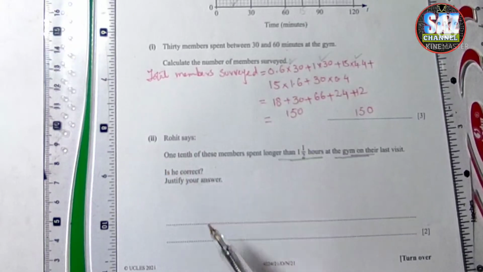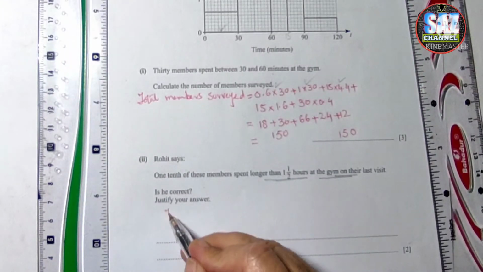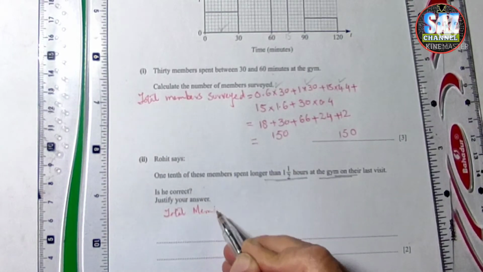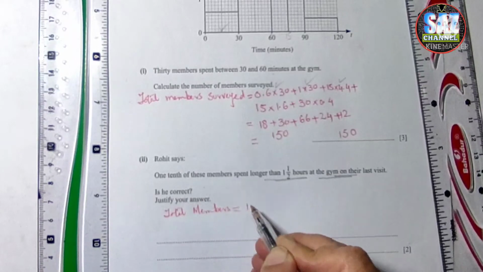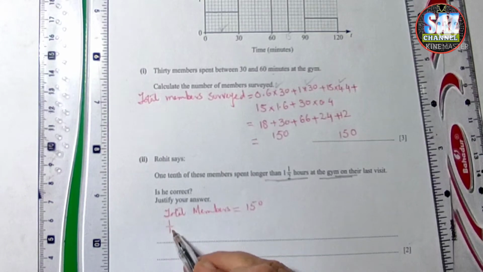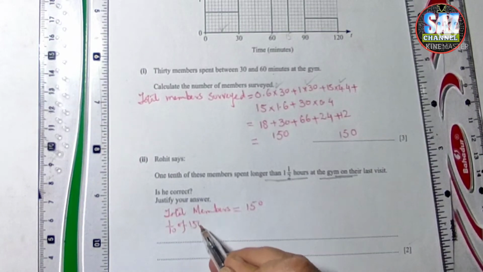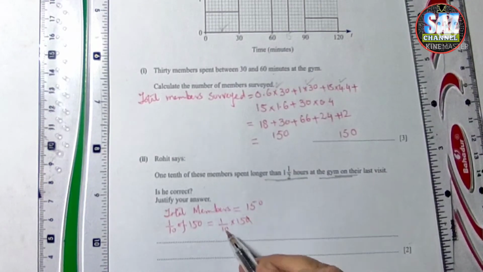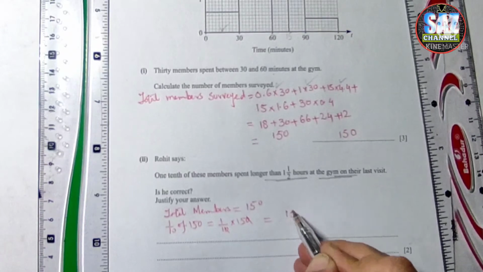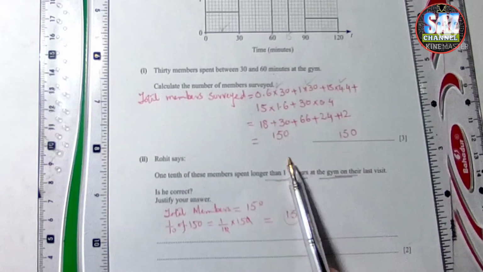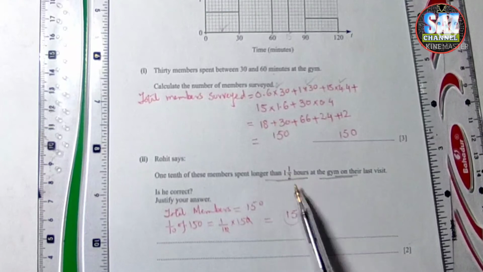1/10. Okay, 1/10. Total members are 150. 1/10 of 150 equals 1/10 multiplied by 150. 0 goes with 0, which is equal to 15. Okay, now 1/10 of the members are 15, and he says they spend more than 1.5 hours.